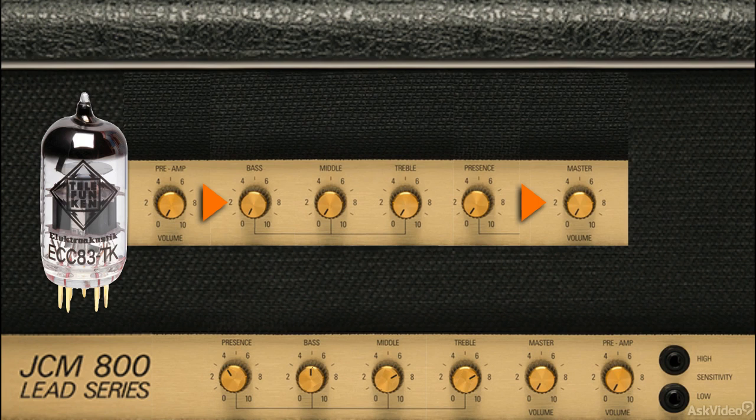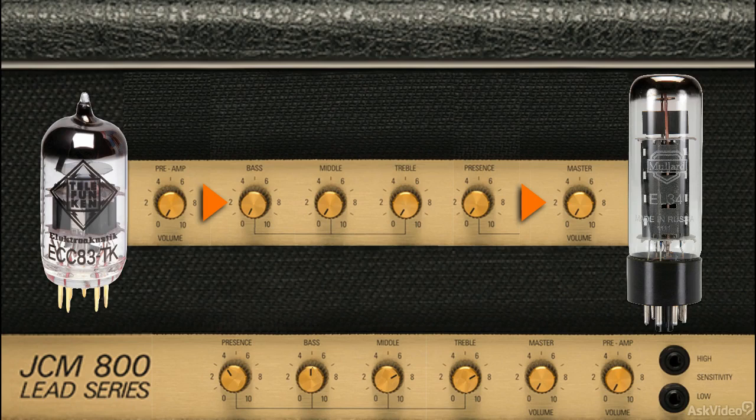The output sections contain the power amp tubes for driving the speakers, and tend to produce a more crunchy, grinding distortion. Different amp brands and designs are known for using different specific power tubes, and they have much more distinctly different distortion characteristics than the similar preamp tubes in most amps.